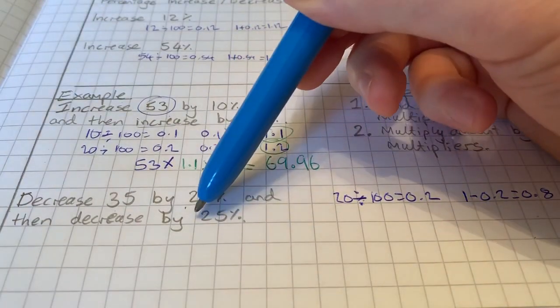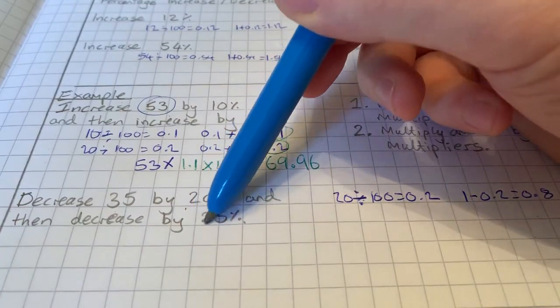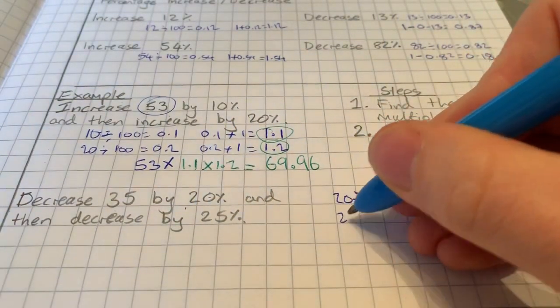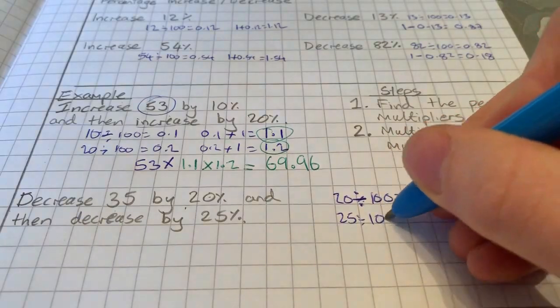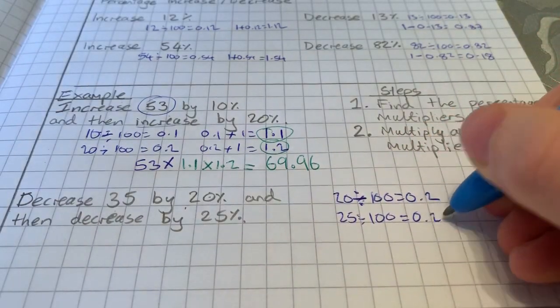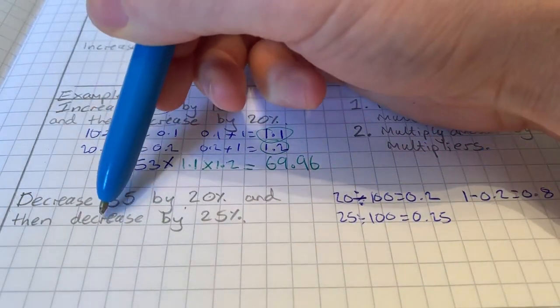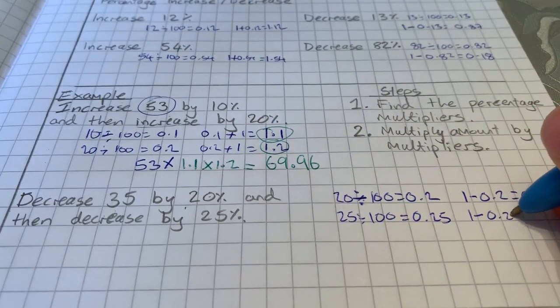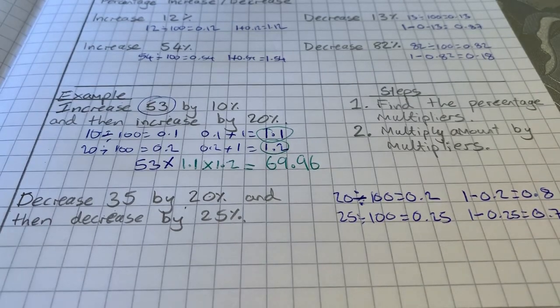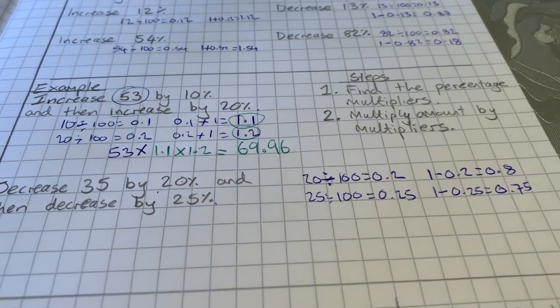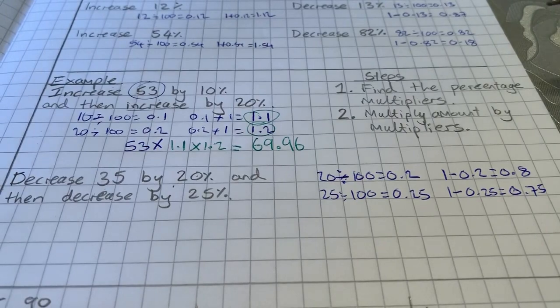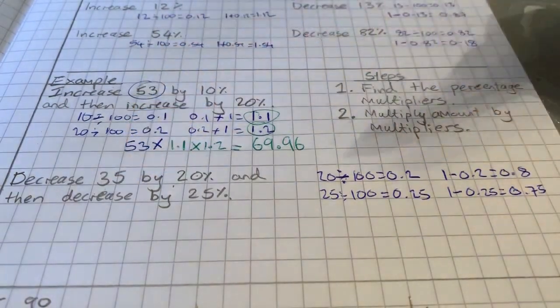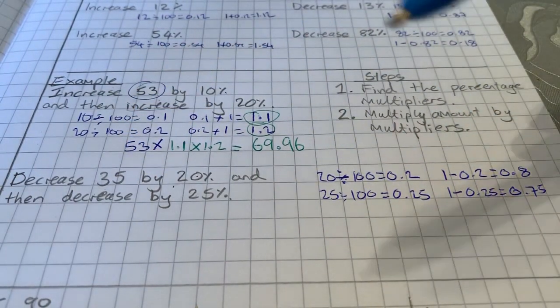The second percentage is 25%. So 25 divided by 100 is 0.25, and it's a decrease. So I'm doing 1 minus 0.25 to get 0.75. So I've got the two multipliers there. And then you multiply your original amount, this 35, by your two multipliers.